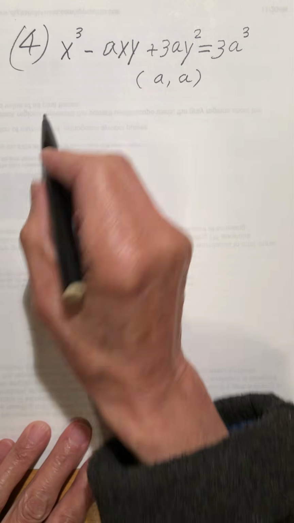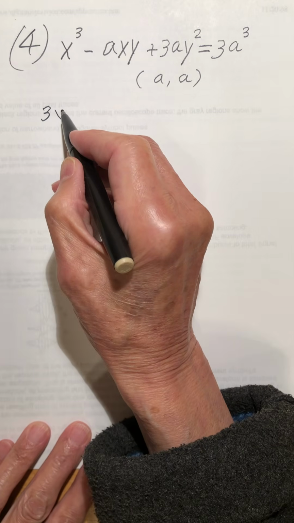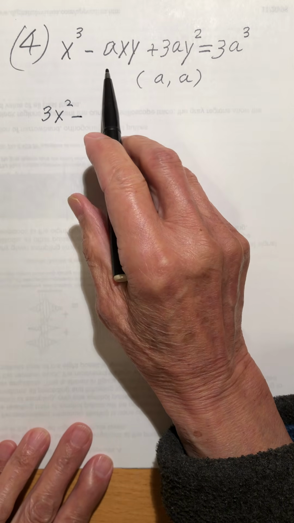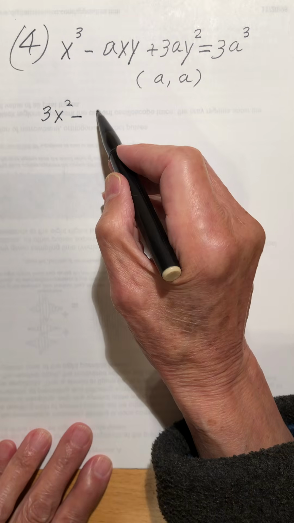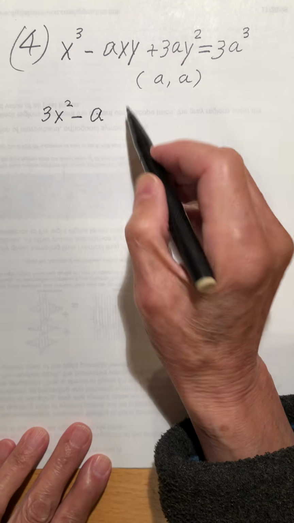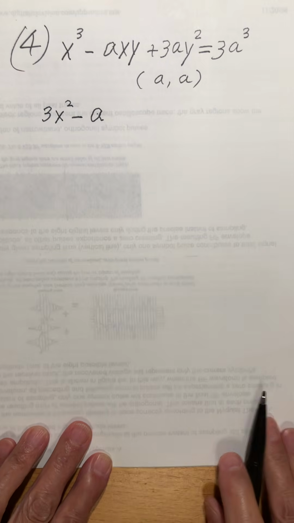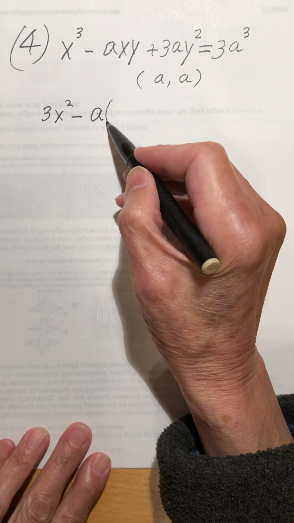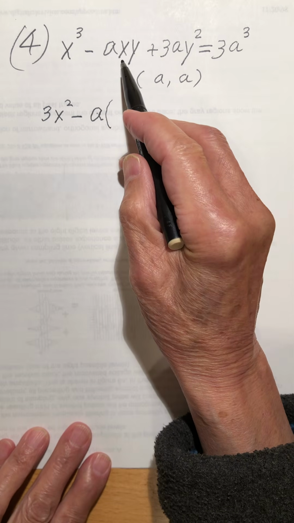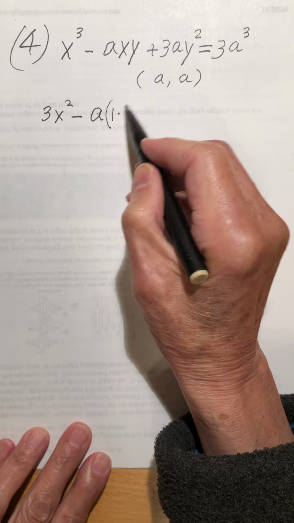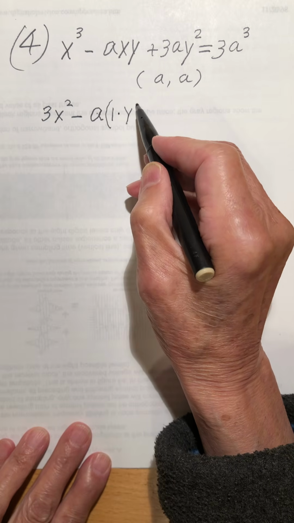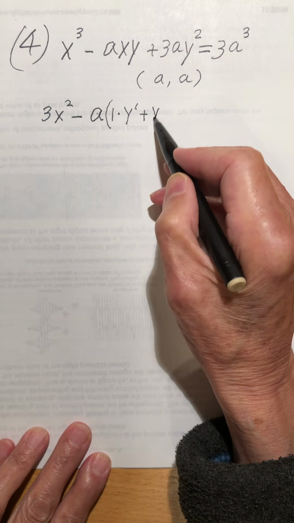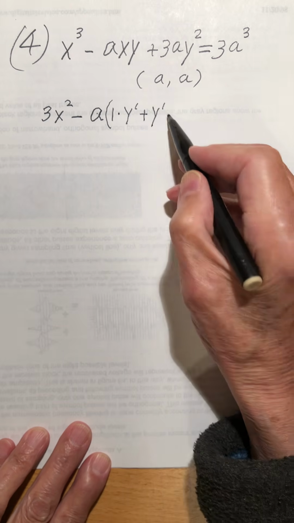The derivative of this is easy: 3x squared minus... Look, a is a constant. It's not an unknown. A is a constant. Constant multiple. X times y, it's a product, so you do the product rule. U prime v, u prime is 1, v is y, u prime v plus v prime u.